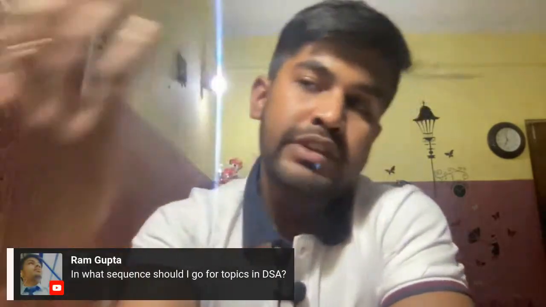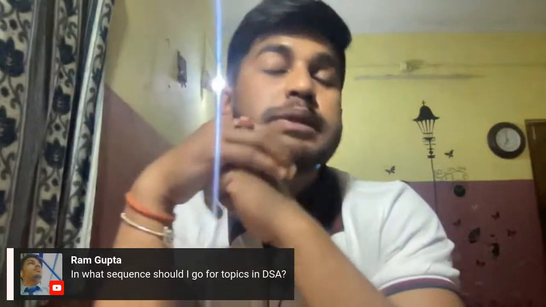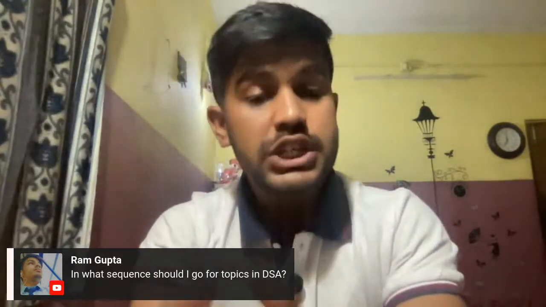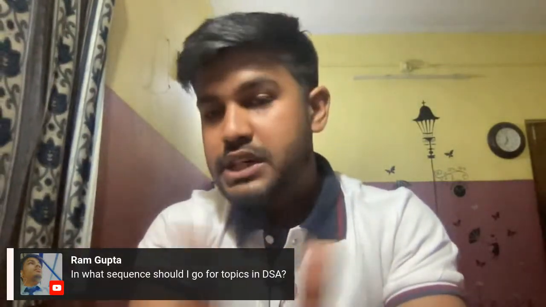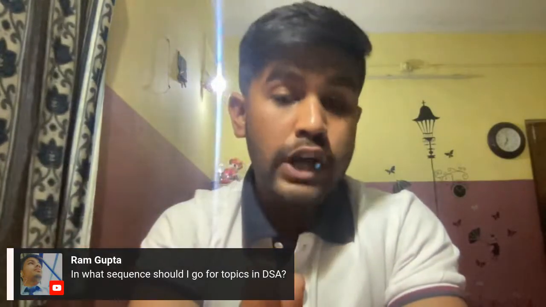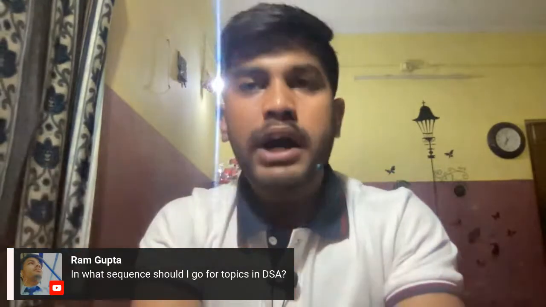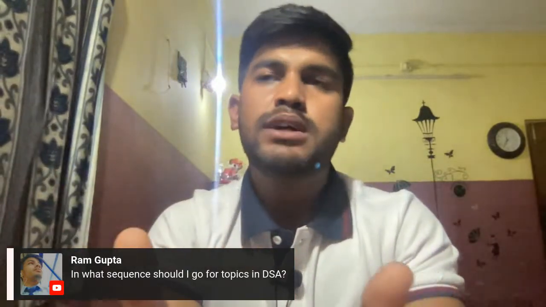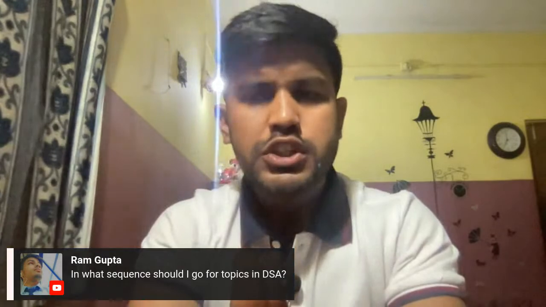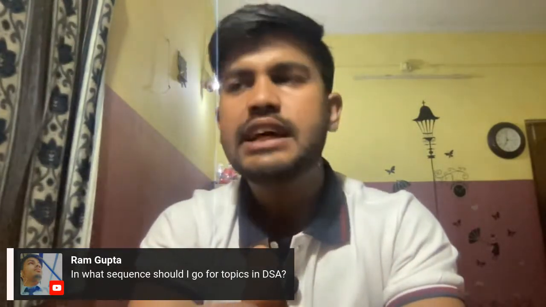You should move forward with linear search, then binary search, then learn about searching. Once searching is done, you should move forward to sorting and learn about different sorting algorithms. You can skip radix sort, bucket sort, and bubble sort too, but insertion sort and these other sortings can be done.